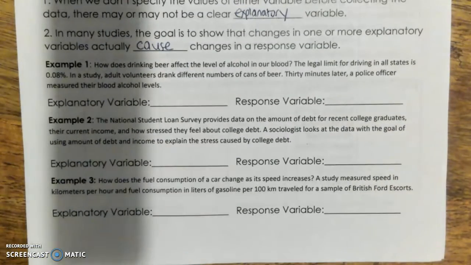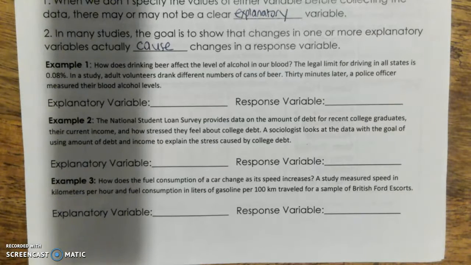All right, number 1, how does drinking beer affect the level of alcohol in our blood? The legal limit for driving in all states is 0.08%. In a study, adult volunteers drank different numbers of cans of beer. 30 minutes later, a police officer measured their blood alcohol levels. All right, which one explains the other? Does the blood alcohol level explain the number of cans, or does the number of cans you drink explain the blood alcohol level?